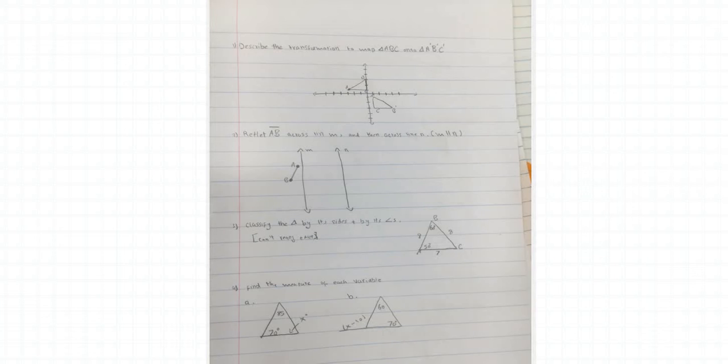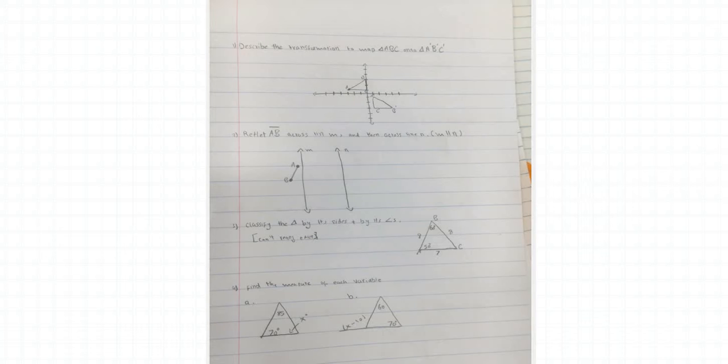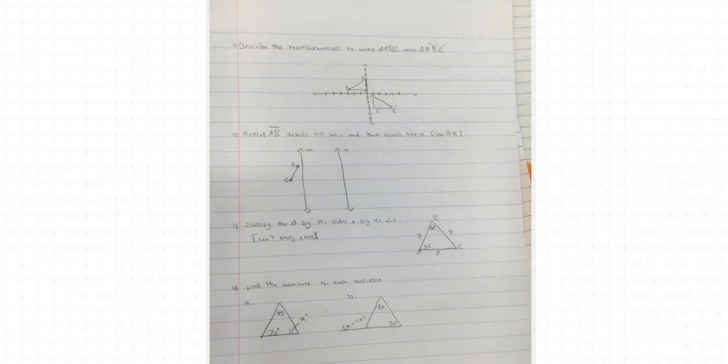Before I explain these problems on this page, there's some notes I need you to take. So if you can get just a blank piece of paper, please. There's 3 concepts I'd like to go over with you. Okay? So there's going to be 3 concepts we're going to talk about.